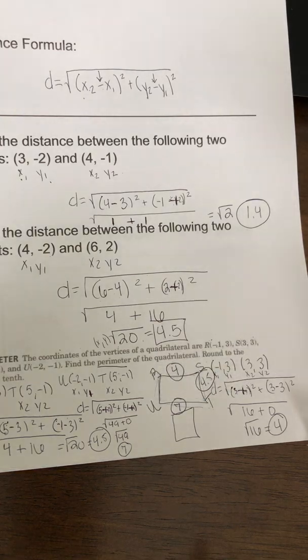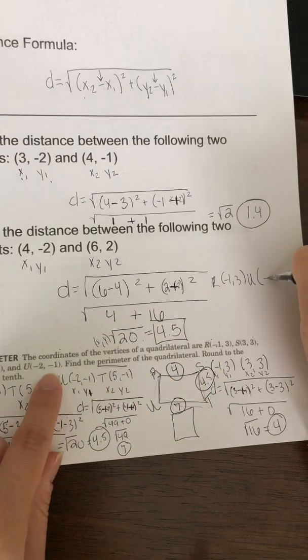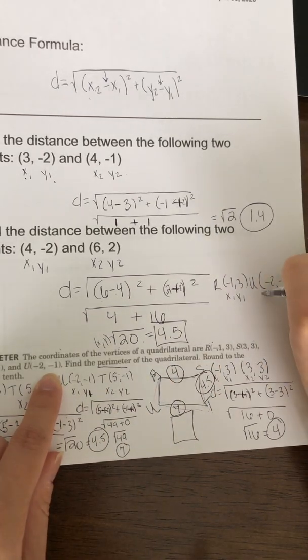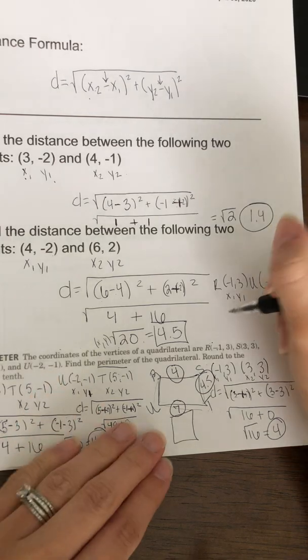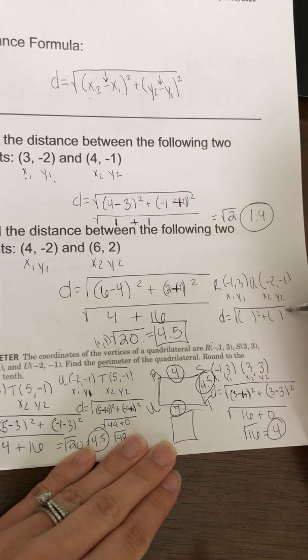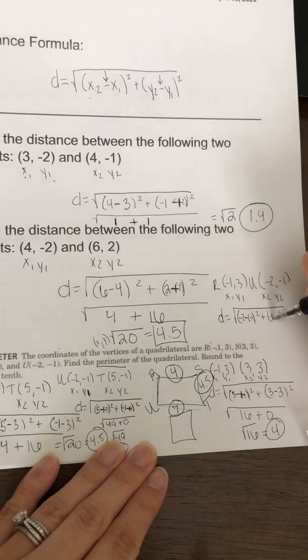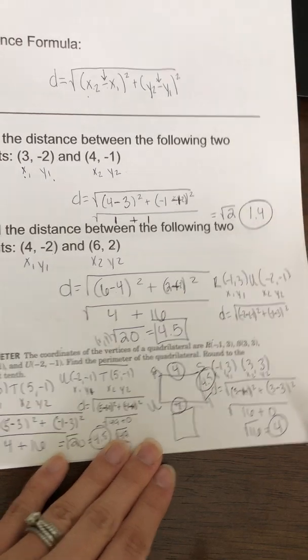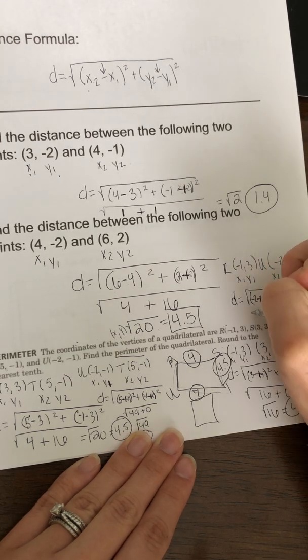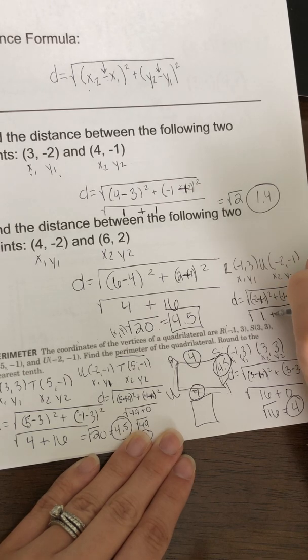I have my last one to solve for, which is RU. R is -1, 3. U is -2, -1. Plugging it into my distance formula, I have x2, which is -2, minus from the formula x1, which is -1. Then I have y2, which is -1, minus y1, which is 3. That will turn into a plus there. So -2 plus 1 is -1. -1 squared is +1. Anything squared is positive.